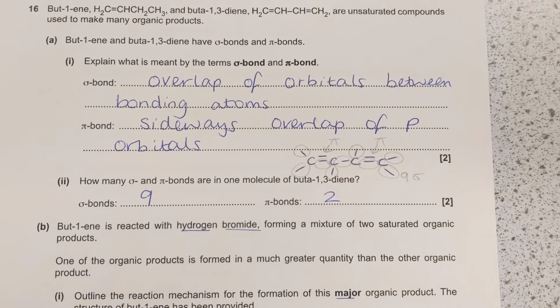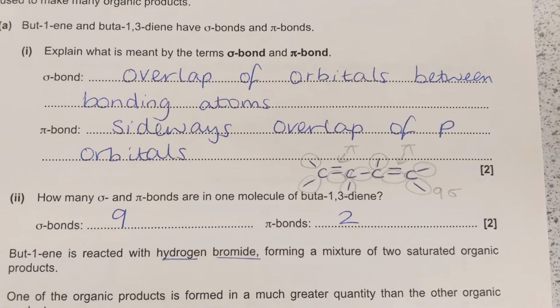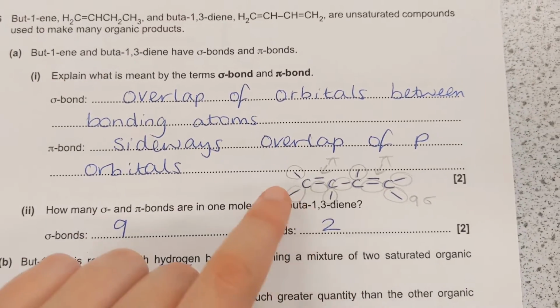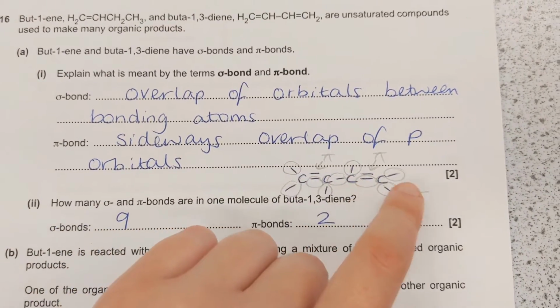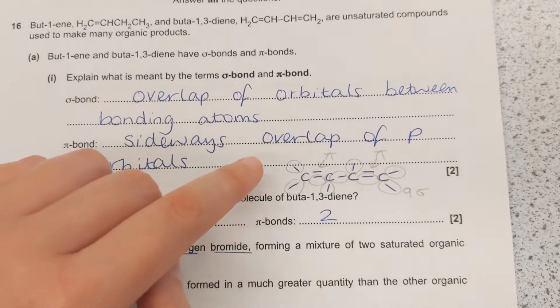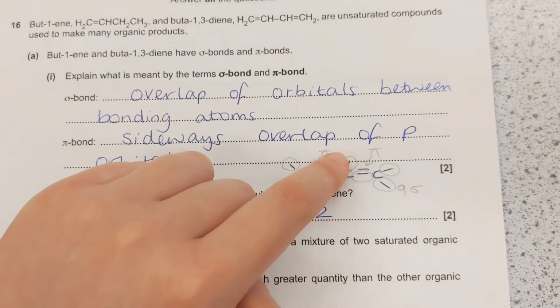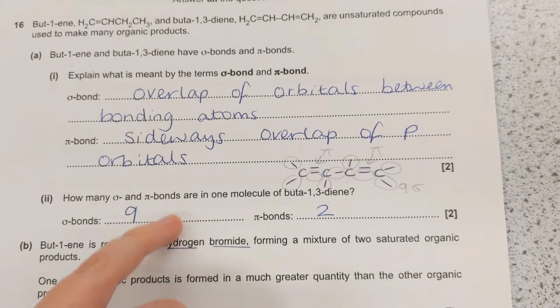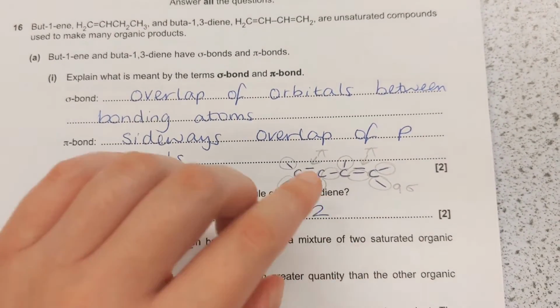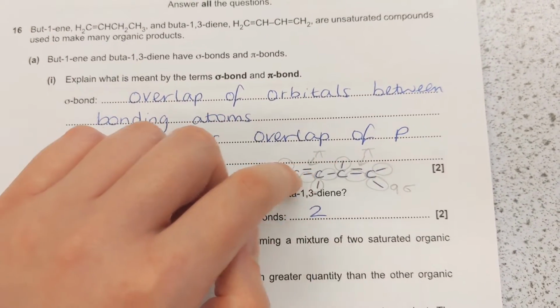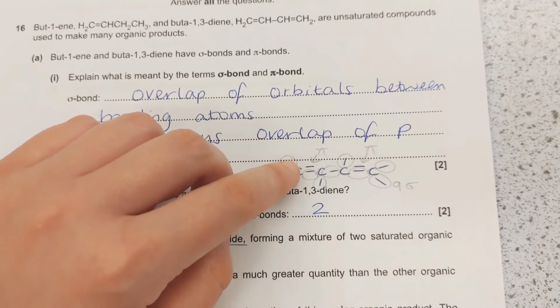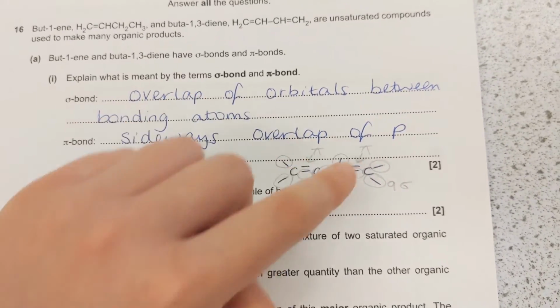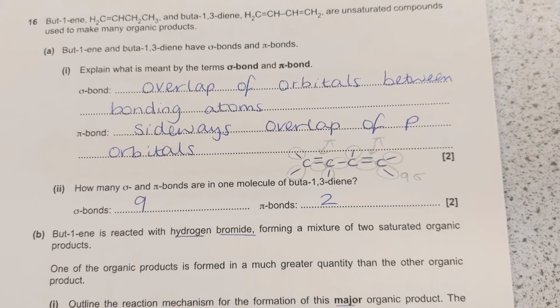buta-1,3-diene. So to answer this question, I've drawn the molecule below, and then all of the single bonds are sigma bonds, so I've counted all of these. So there's 1, 2, 3, 4, 5, 6, 7, 8, 9 sigma bonds, and the double bonds, each single part of the double bond is a pi bond, so 1, 2 pi bonds in this molecule.